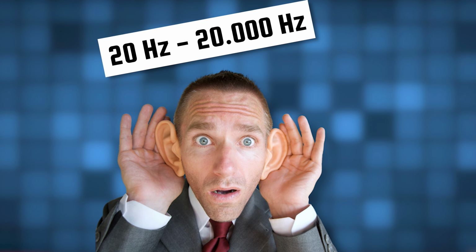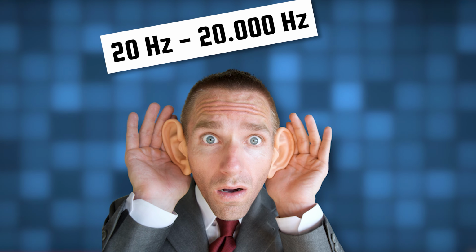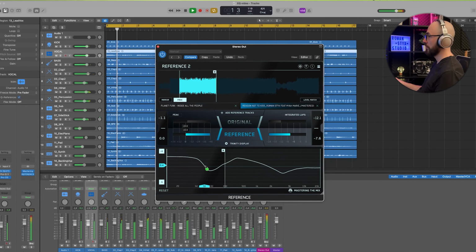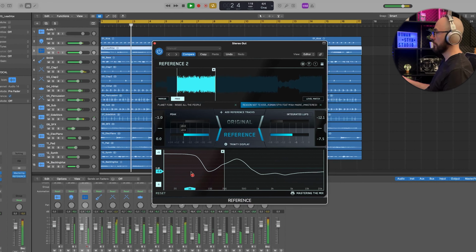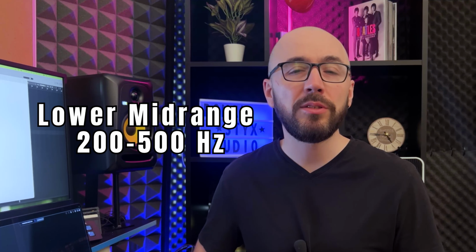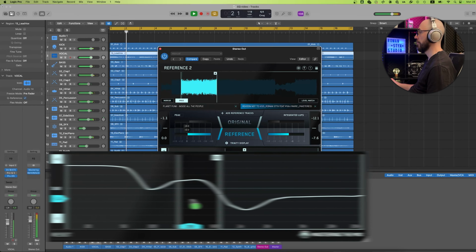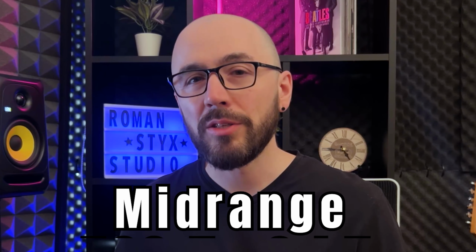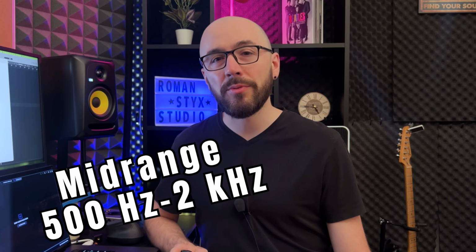Humans can hear a frequency range from 20 Hz to 20,000 Hz. Bass 20 to 200 Hz adds weight and depth. Lower mid-range from 200 to 500 Hz gives warmth and body, but too much can also cause muddiness. Mid-range from 500 to 2000 provides clarity, definition.